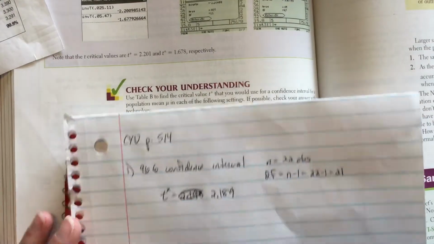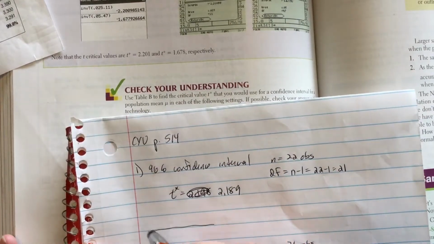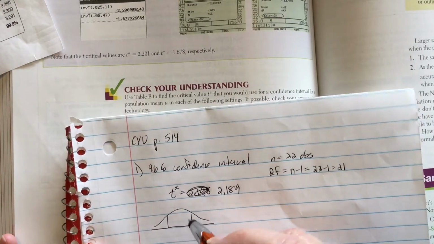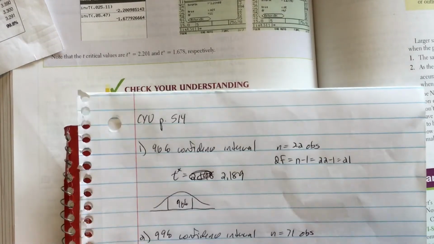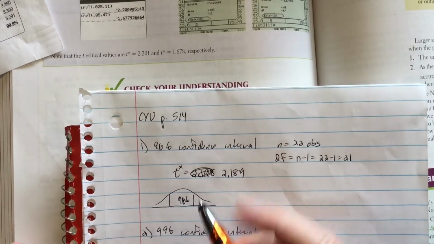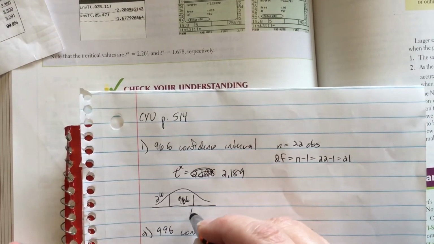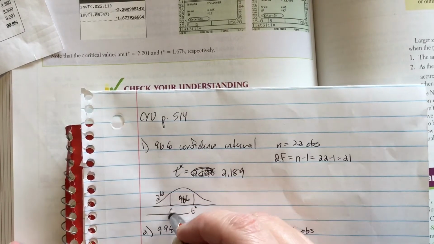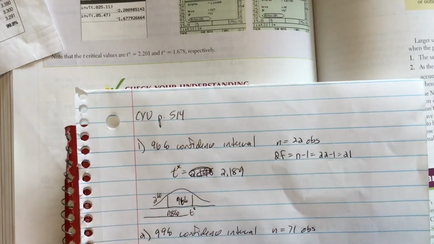To check it on the calculator, we need to do kind of the same thing we did with our critical Z. If this is the middle 96%, we have to figure out the rest of these are 4%, so half of them is 2%. So this critical T is looking at 98% to the left.